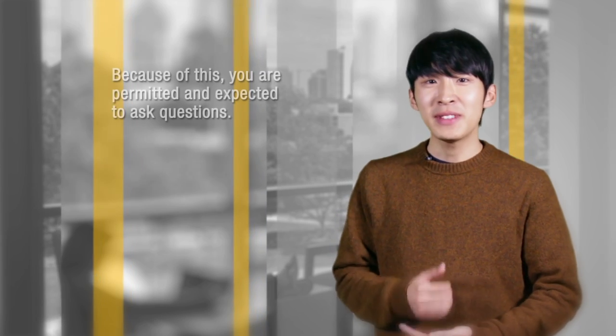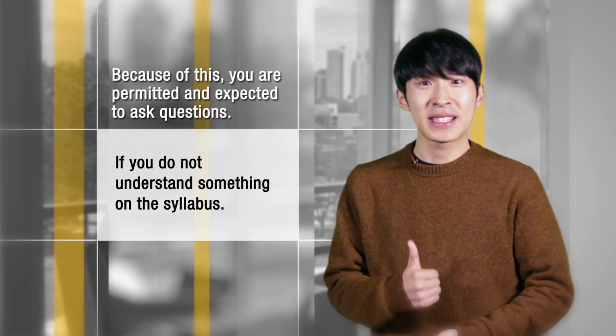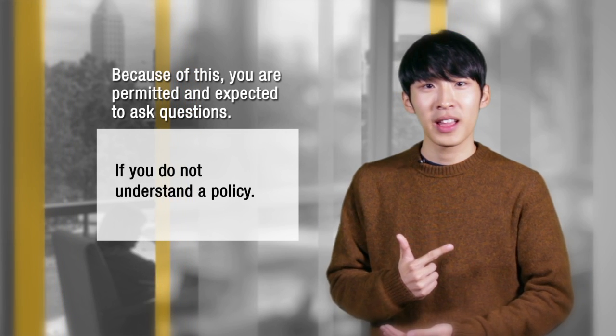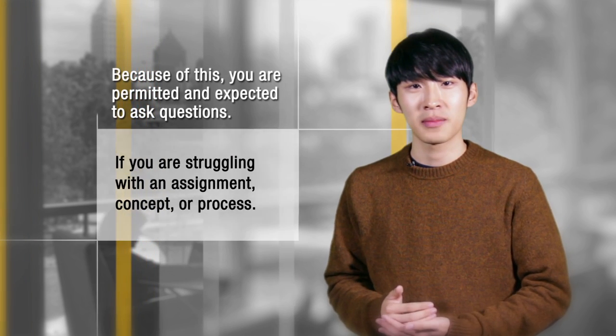In the United States classroom, you are responsible for understanding the teacher's expectations, learning the material, and completing your assignments by the stated deadline. Because of this, you are permitted and expected to ask questions if you do not understand something on the syllabus, if you do not understand a policy, if you are struggling with the assignment, concept, or process. Ask the professor or teaching assistant for help. Do not wait for them to come to you.